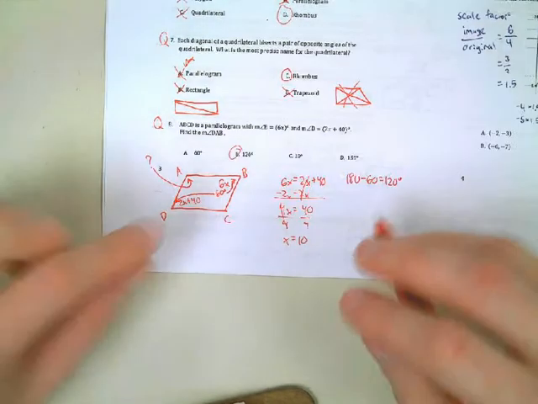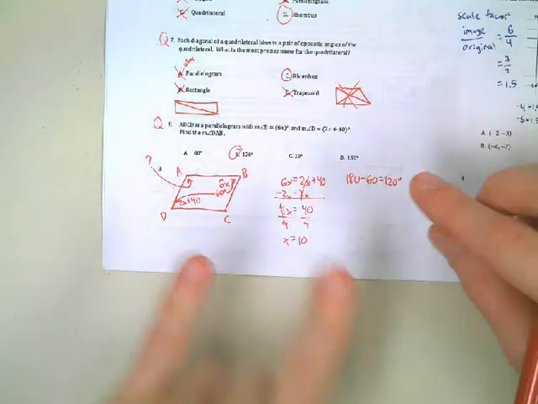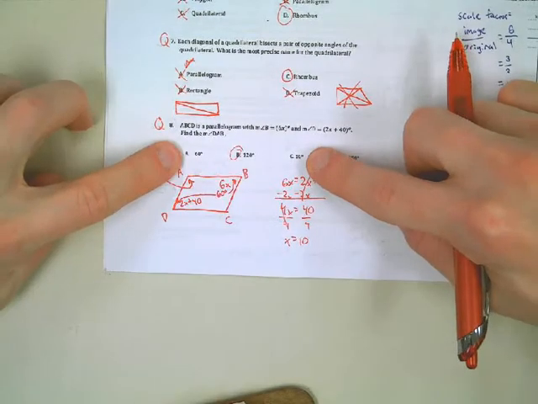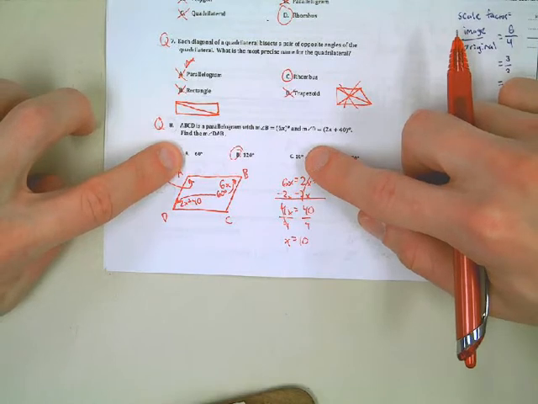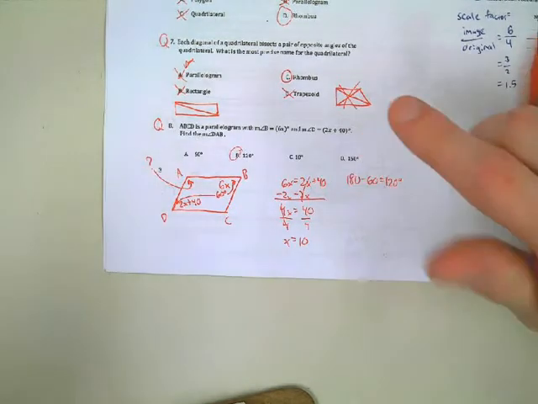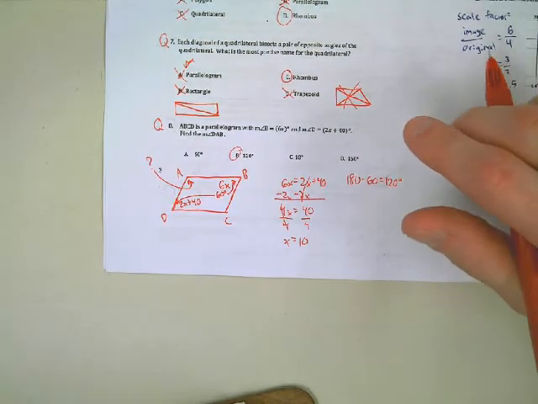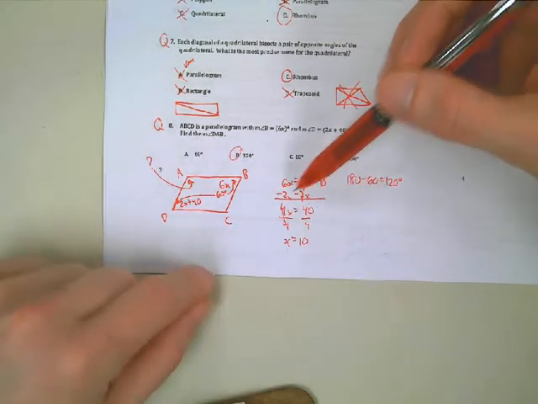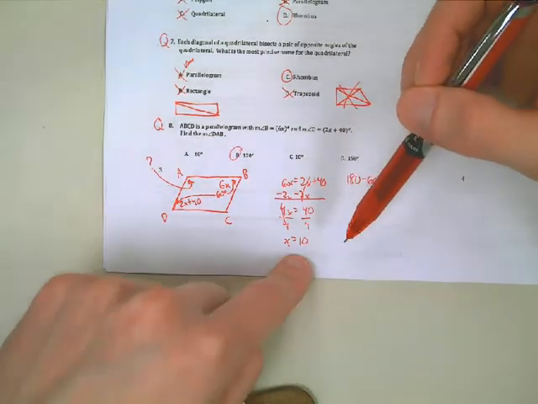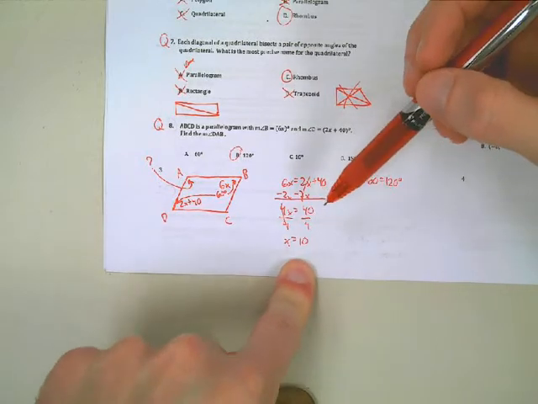I want to point something out here, folks. Look at this. Do you see that in your multiple choice, both 60 degrees and 10 show up as answers? Those are what we call distractor answers. What I mean by that is, in the middle of these problems, you'll be solving it, you'll see, oh, x is 10, and you might stop and think, oh, that's the answer, because there's 10, my answer's 10.